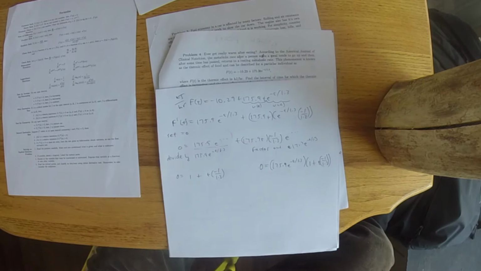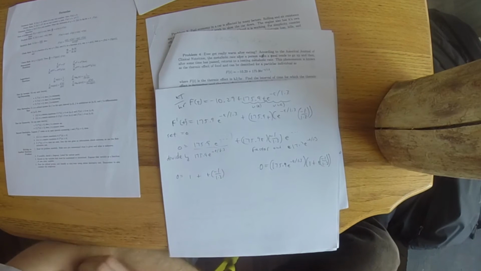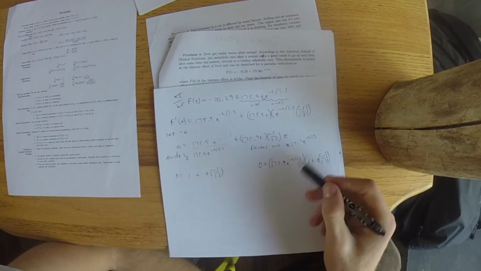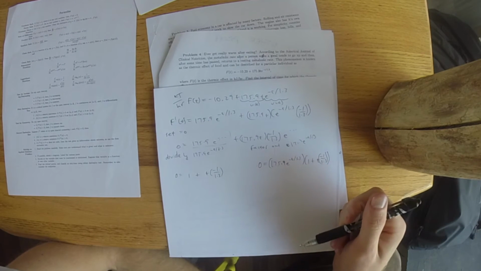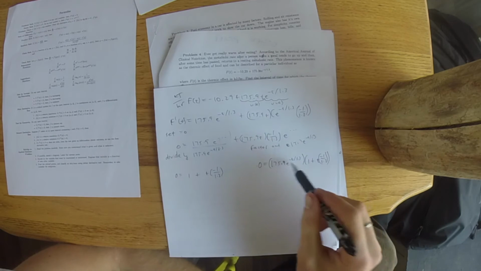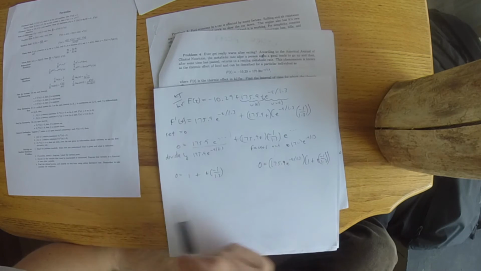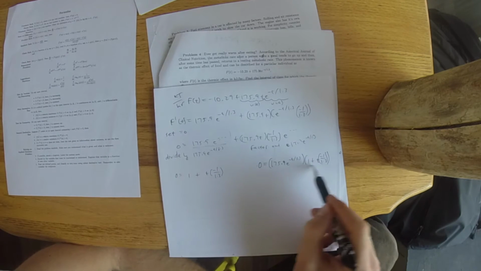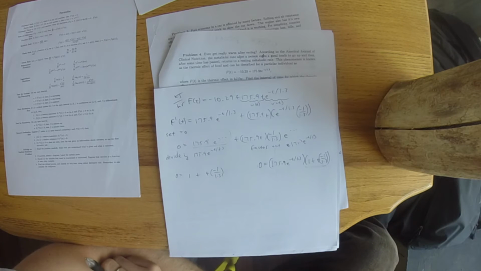Again, at this point you could divide by this because you know it's never 0. Basically you want to set this equal to 0. If either factor is 0, then you're good. You know this one isn't going to be 0, so you're really only worried about this one.